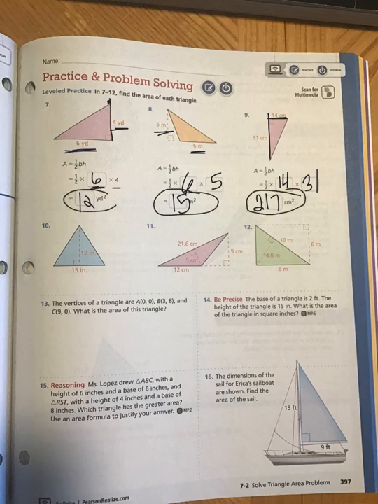Forgot to circle these answers here. Move on to number 10. Number 10 is area equals 0.5 times, here's my base, 15 times my height of 12. So my area for that one is 90 inches squared.